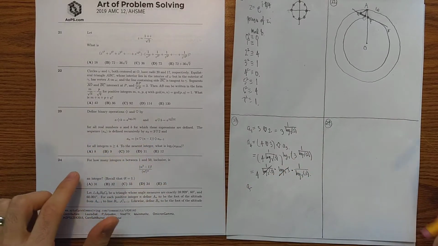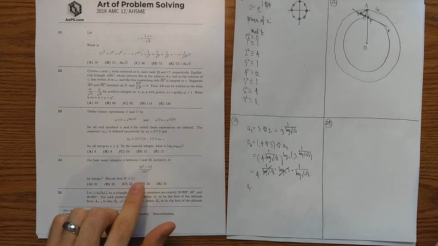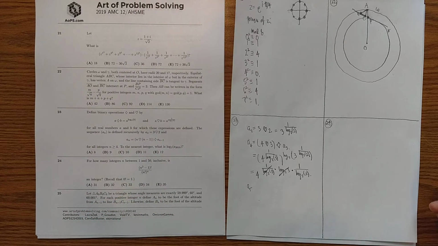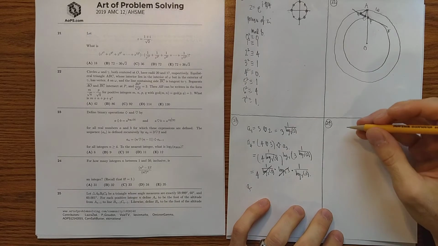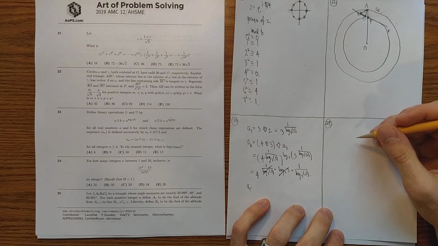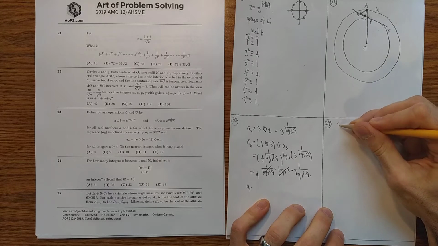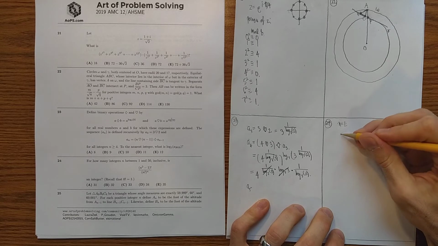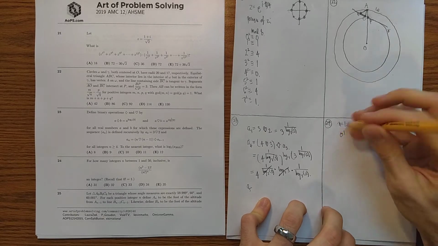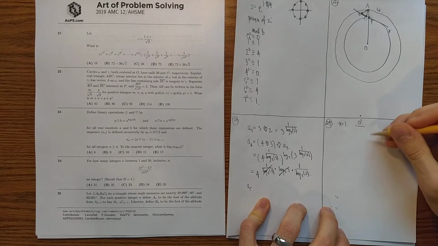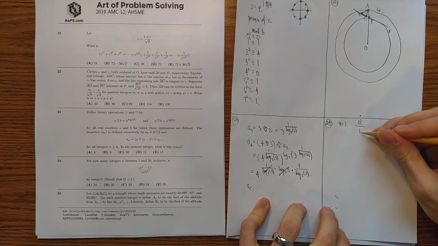That's good for now. 24, for how many integers n between 1 and 50 inclusive is n squared minus 1 factorial over n factorial to the n an integer? Interesting. Let's try small examples. So n equals 1, we get 0 factorial over 1.